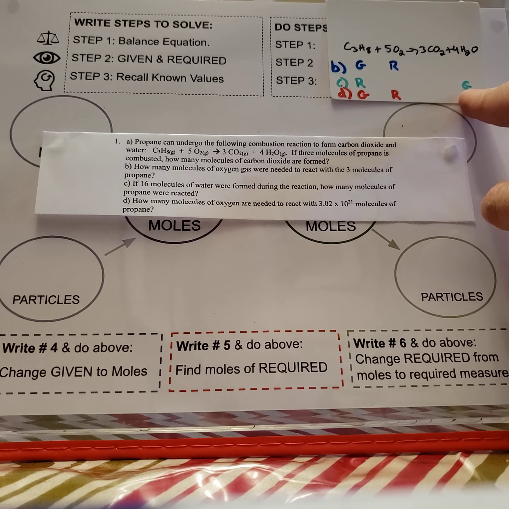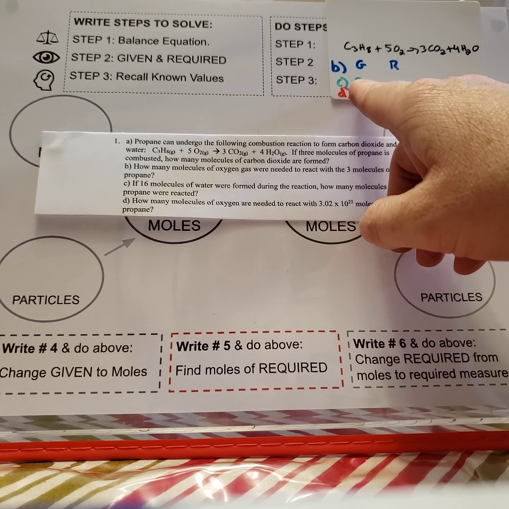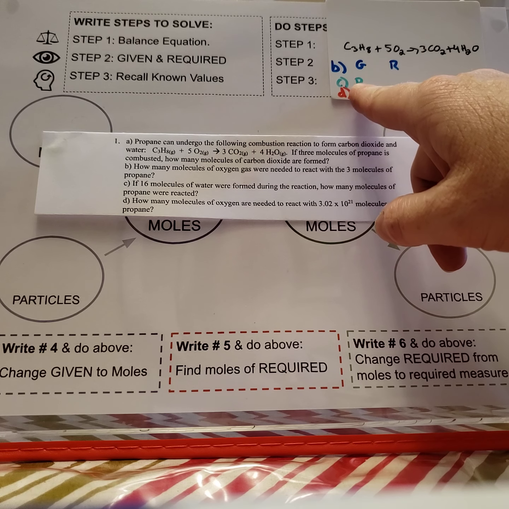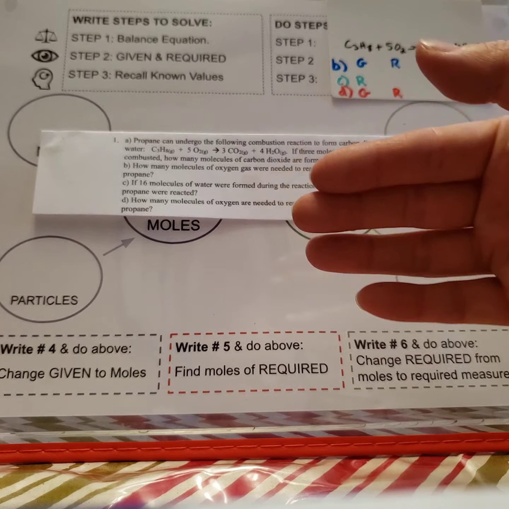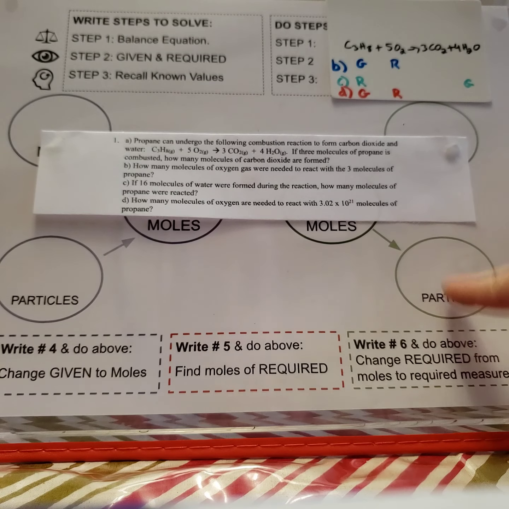C has 16 molecules of water are formed during the reaction. So they've given us water. How many molecules of propane were reacted? So our required is propane. So we've got the given of water, we've got our required of propane. Follow through your route. And again, it is molecules to molecules or particles to particles.